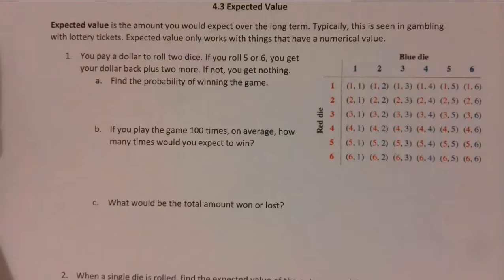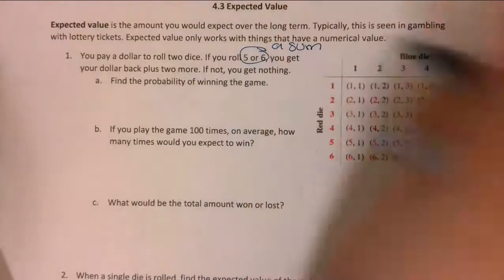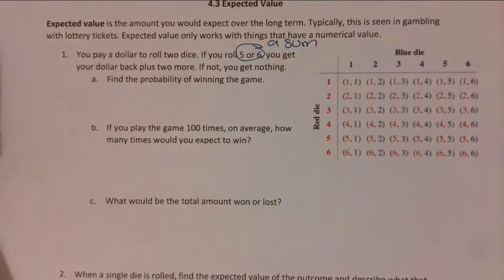So, number 1 is saying you pay $1 to roll 2 dice. If you roll 5 or 6, you get your $1 back. When it says roll 5 or 6, it means a sum of 5 or 6. Okay? You get your $1 back plus 2 more. You want to find the probability of winning the game.